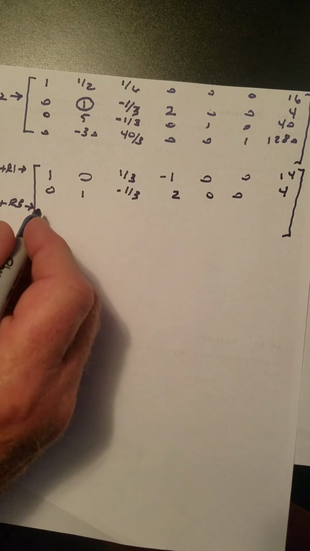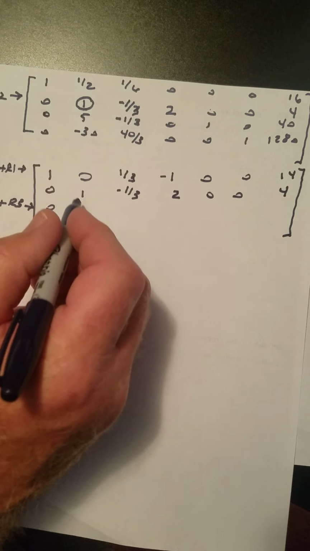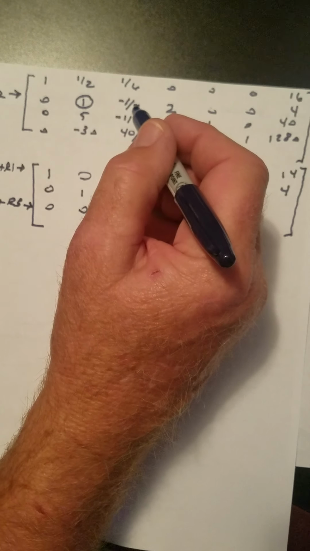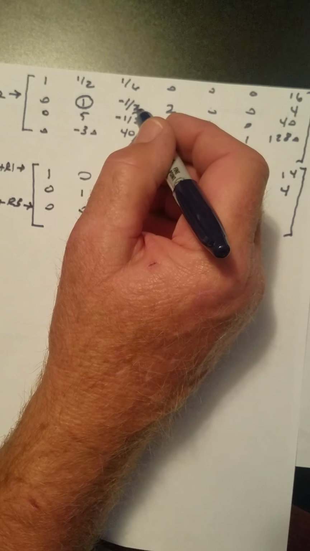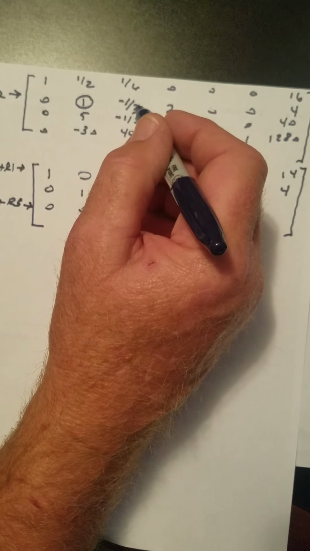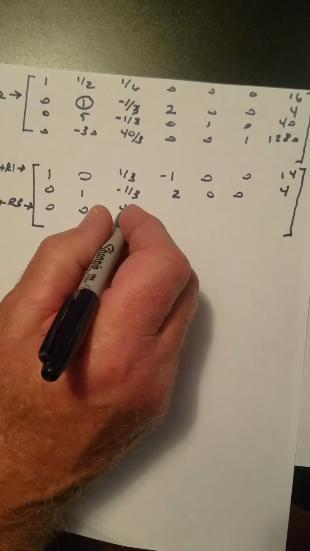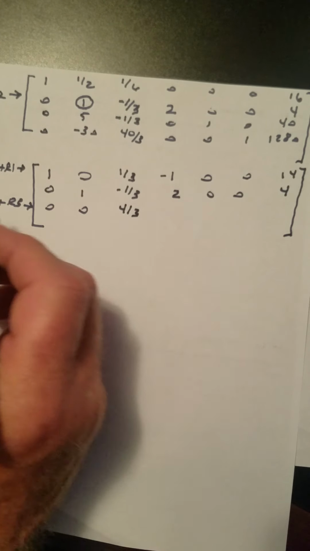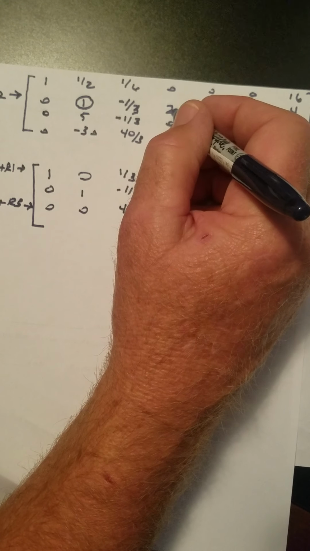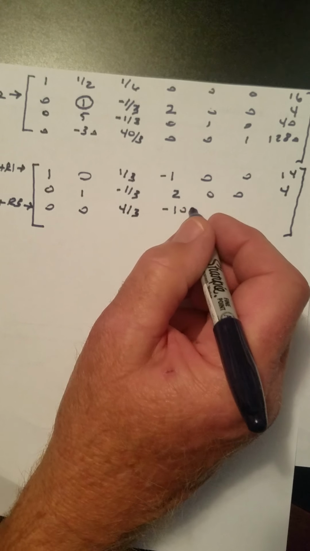So 0 and 0 is 0. Negative 5 times 1 is negative 5, plus positive 5 is 0. Negative 5 times negative 1/3 is positive 5/3. 5/3 plus negative 1/3 is going to be 4/3. Negative 5 times 2 is negative 10. Negative 10 plus 0 is negative 10.